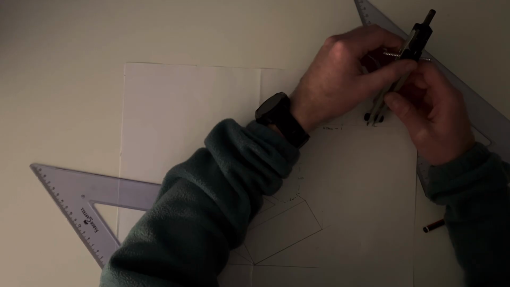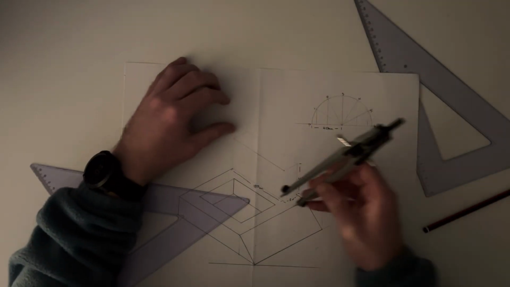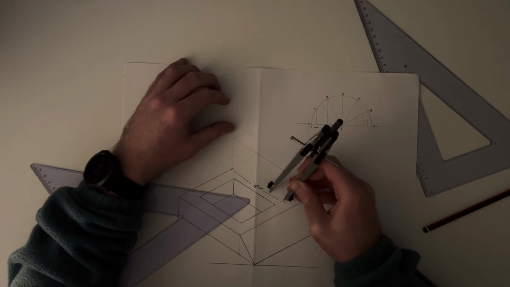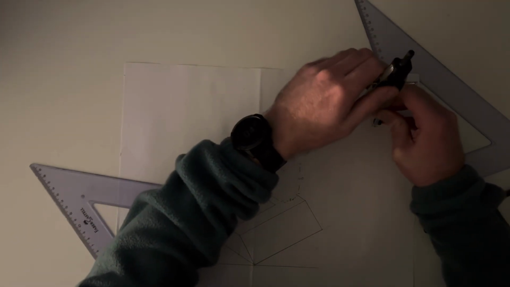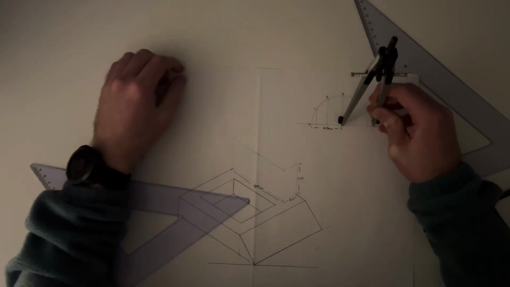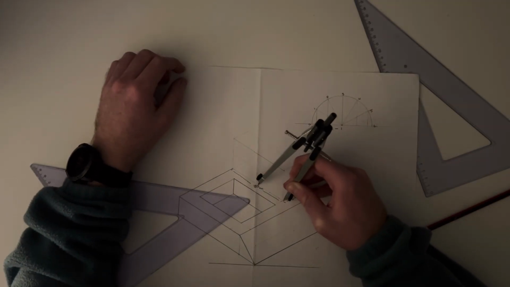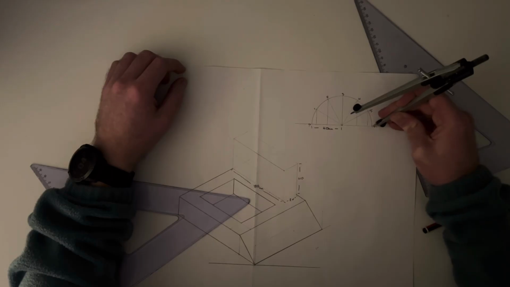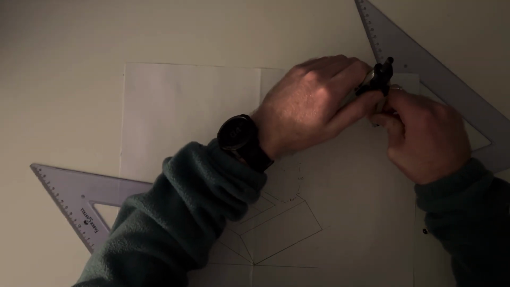Same again, put your pin at 6, open to 4, and plot it. Repeat this for each of the points, same way as I'm going to do it. Open to 3, that'll give us the midpoint. Same again, 2 and 1.